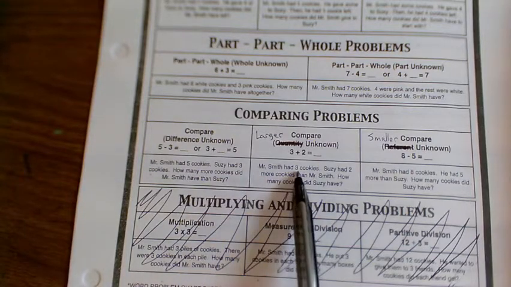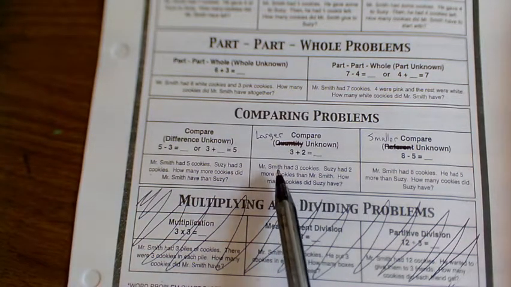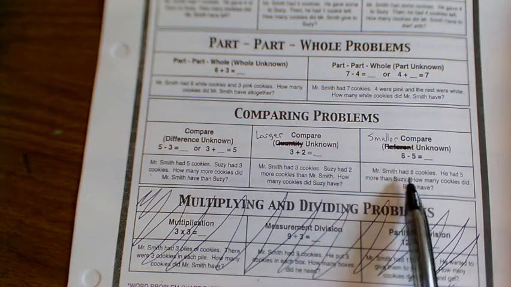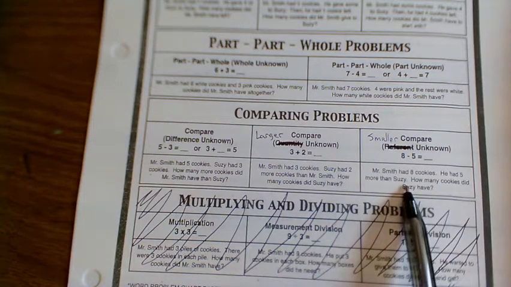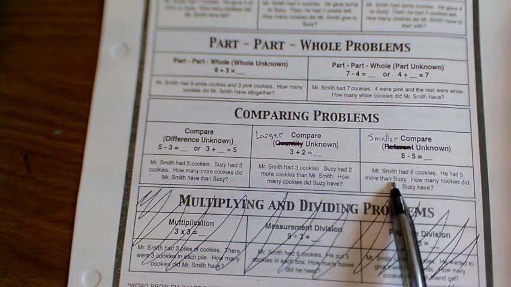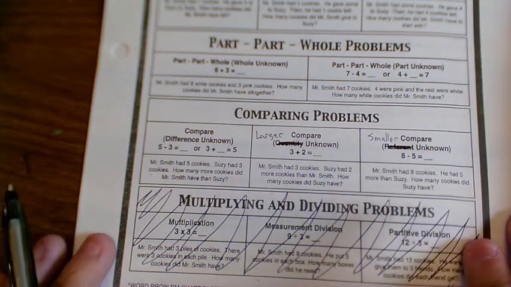So if Mr. Smith had 3 cookies, but Susie has more than him, Susie would be the larger quantity, and Mr. Smith would be the smaller. Now you could flip that around. If Mr. Smith had 8 cookies, and he had 5 more than Susie, how many does Susie have? Well, now, in this case, Mr. Smith has more than Susie, so she would be the smaller amount.